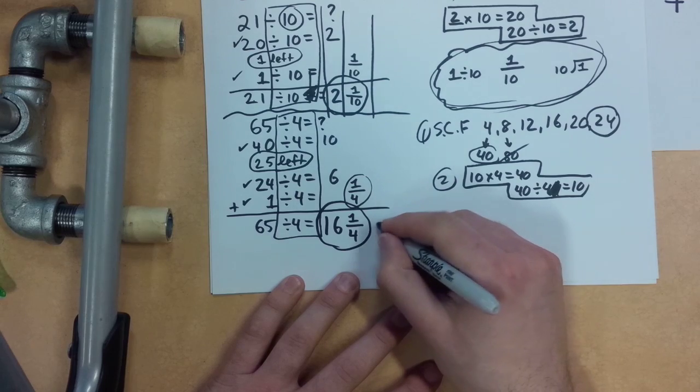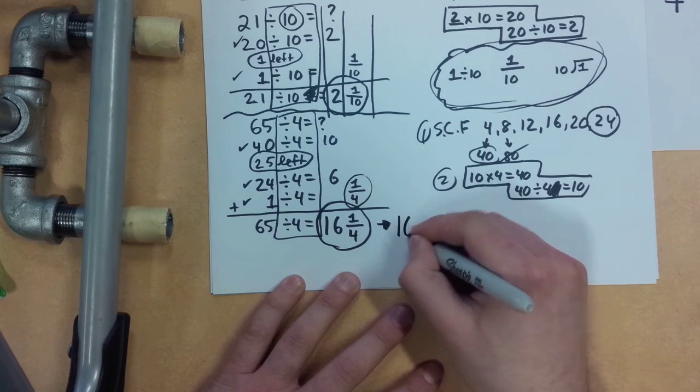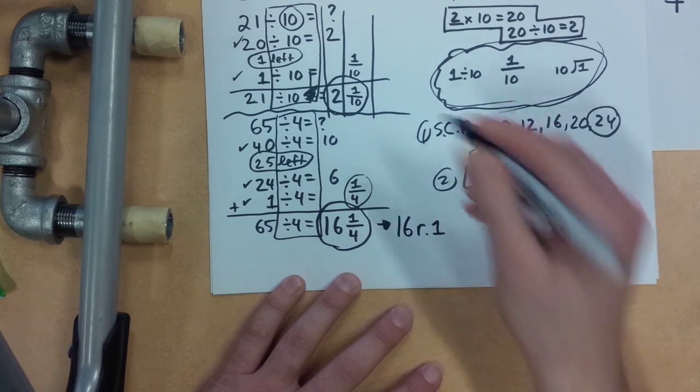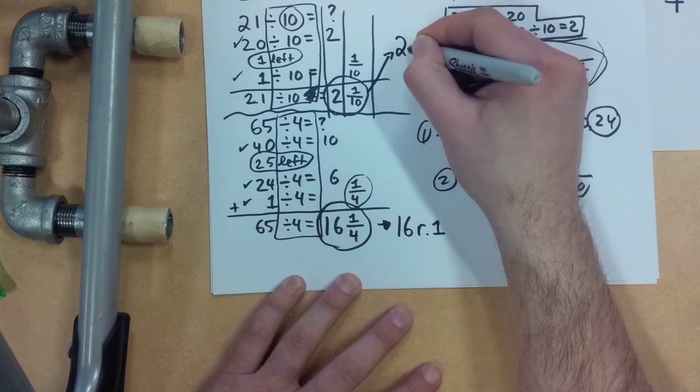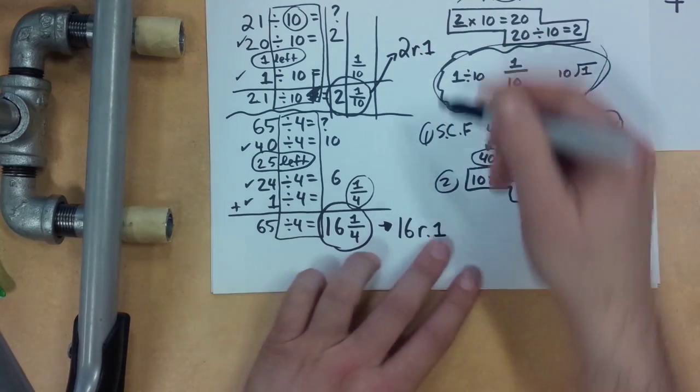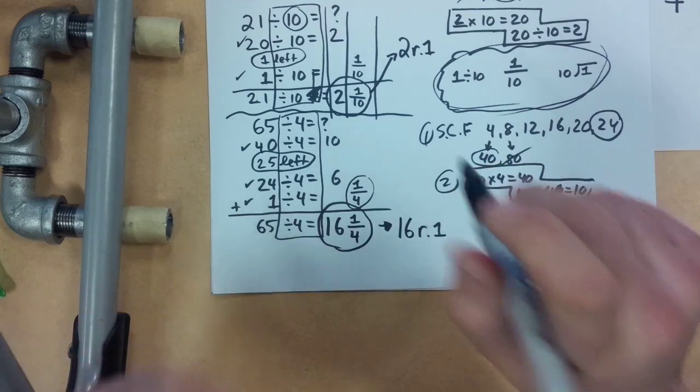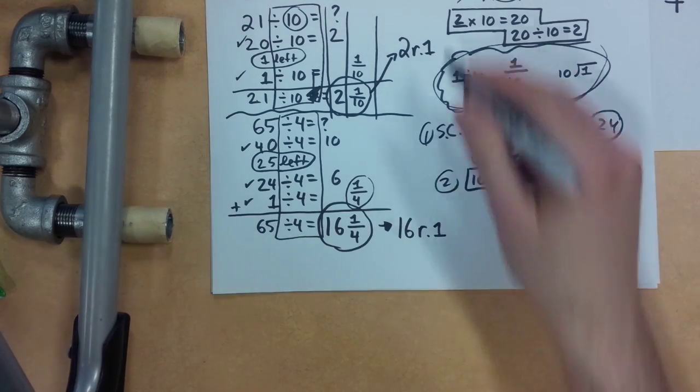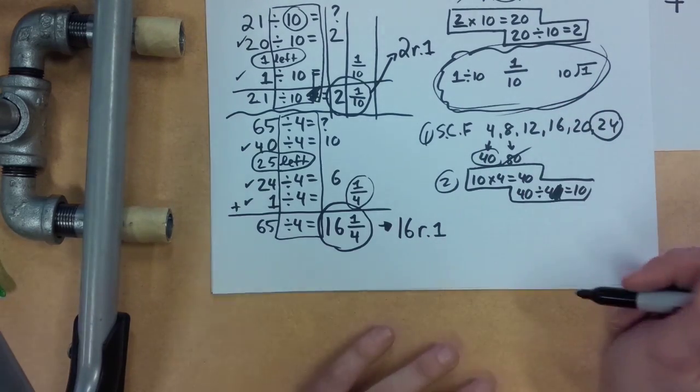Now, just so you know, this is also another way of saying 16 remainder 1. And this is also 2 remainder 1. It was just a coincidence that the remainder was 1 both times. Just don't worry about that being the same number. That was just how it turned out.